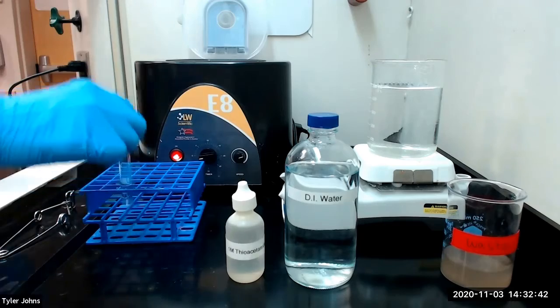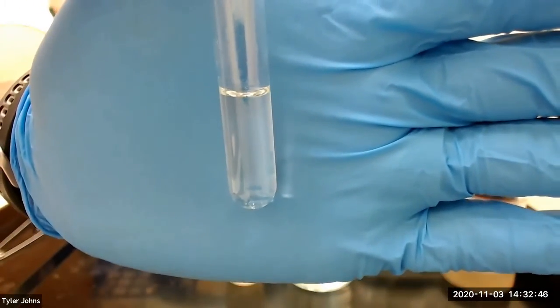Note that after the addition of ammonia, there is no resulting flocculate.